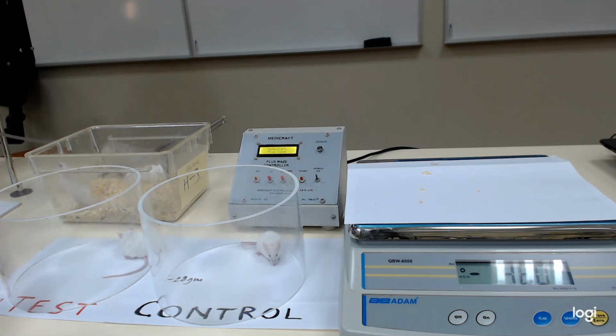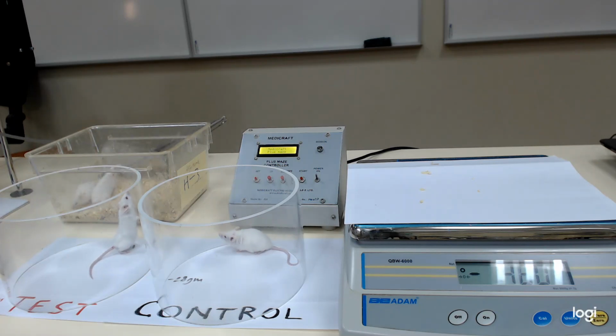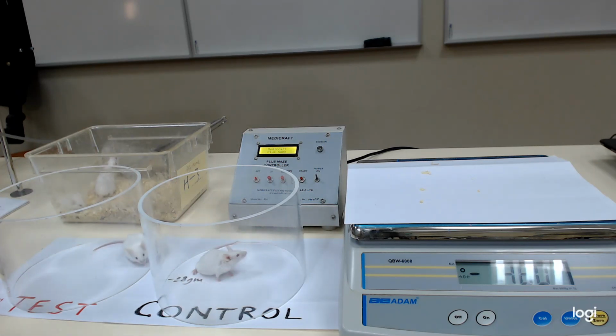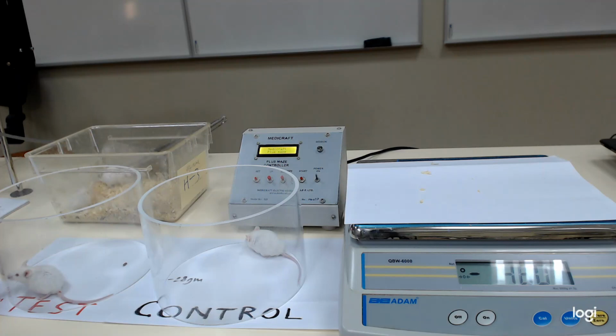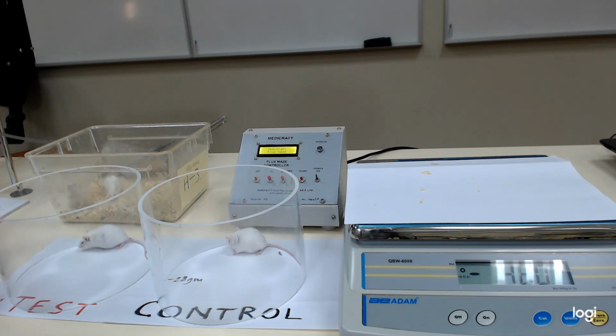both the animals with their respective drugs, we have to wait for the onset of action for about 1 hour. We have to wait 1 hour because we are administering the drug intraperitoneally. So for the test animal, we have to wait for 1 hour so that the drug will distribute and produce its effect approximately after 1 hour.